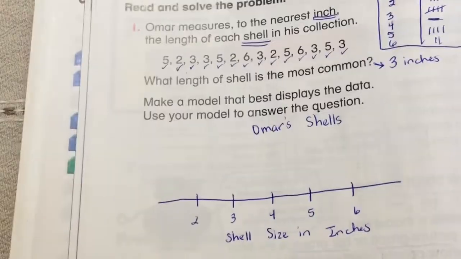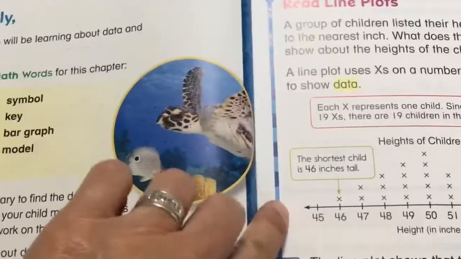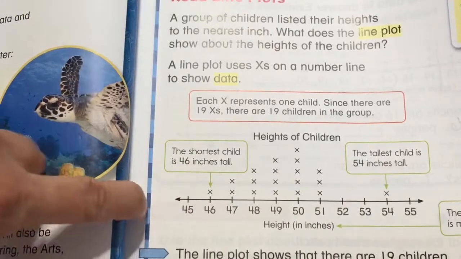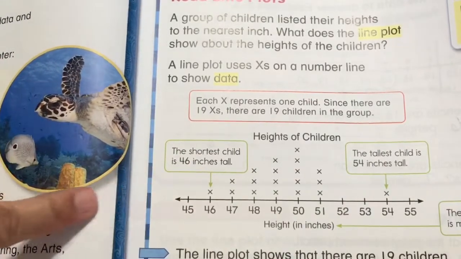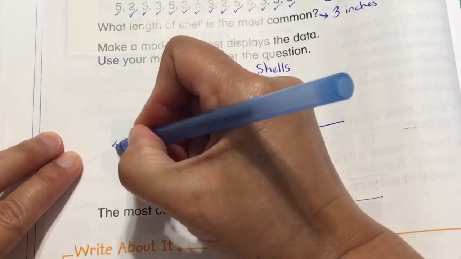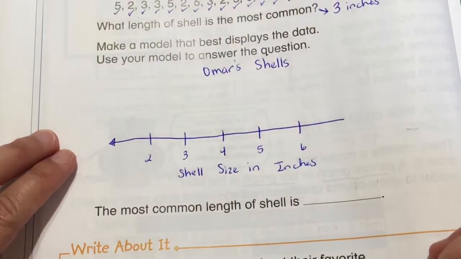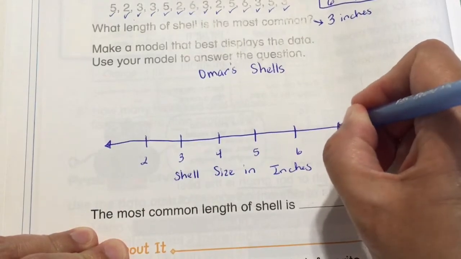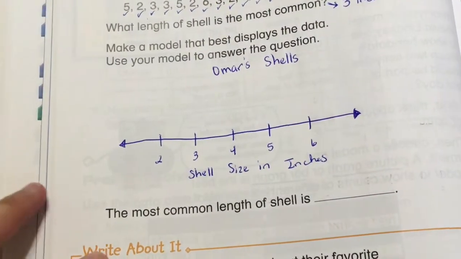Okay, it is time to mark our line plot. Oh, wait, let's look. Line plots have arrows on each side, showing that there's more numbers going to the left that count down, and then there's more numbers going to the right counting up. So let's do that too. The arrow here showing more lines going to the left and more lines going to the right.